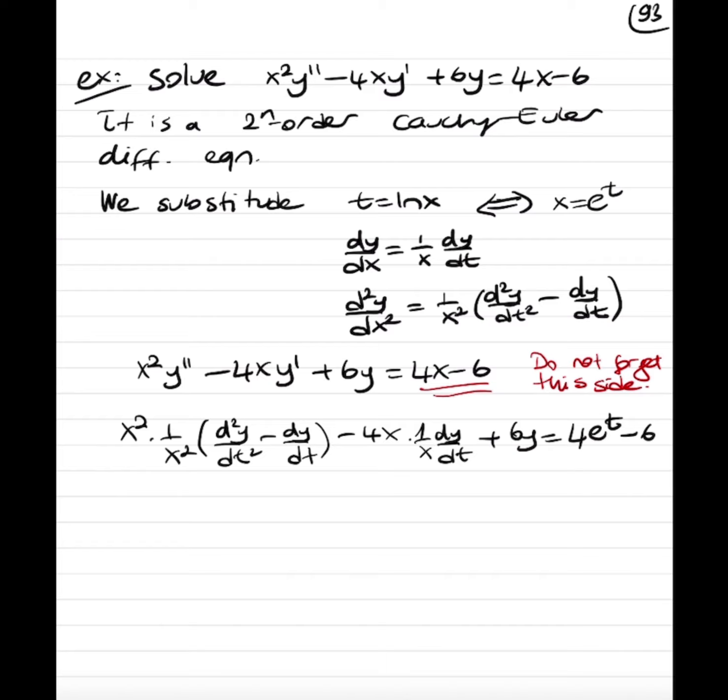Then x squared will cancel, x will cancel. So what we have is d squared y over dt squared minus dy over dt minus 4 dy over dt. So we have minus 5 dy over dt plus 6y is equal to 4 e to the power t minus 6. And here we can solve this.